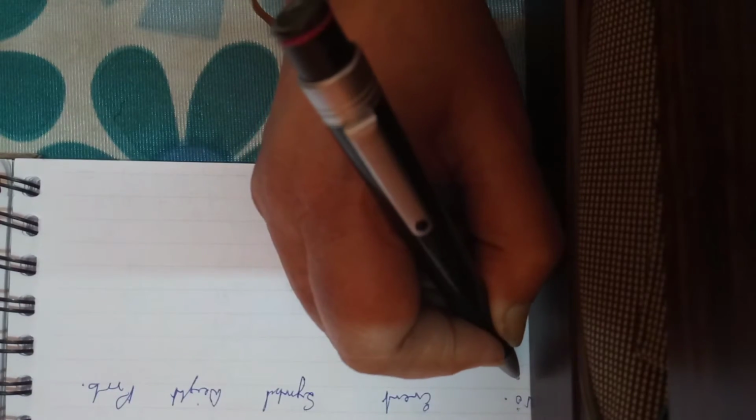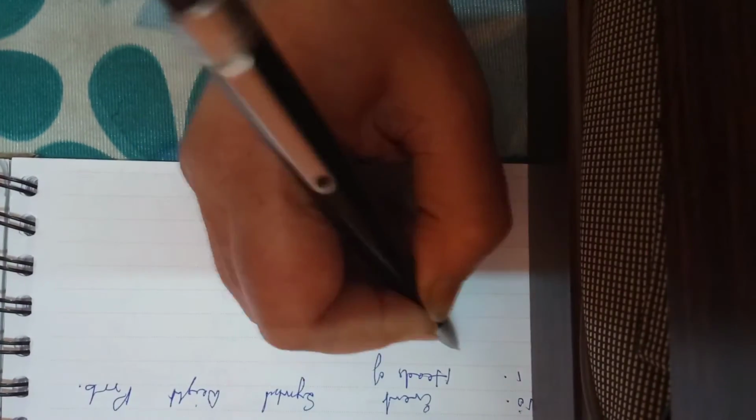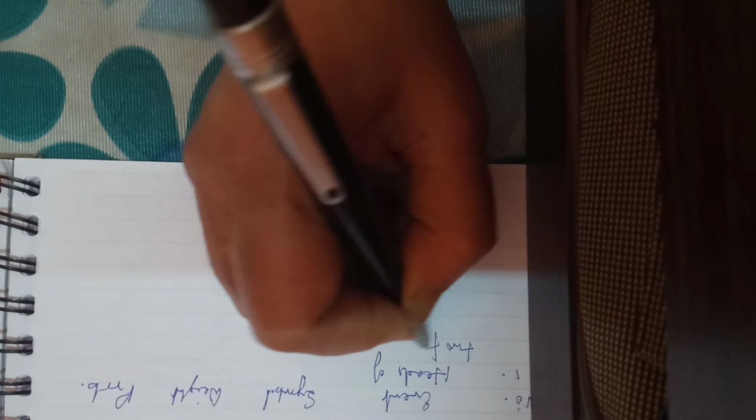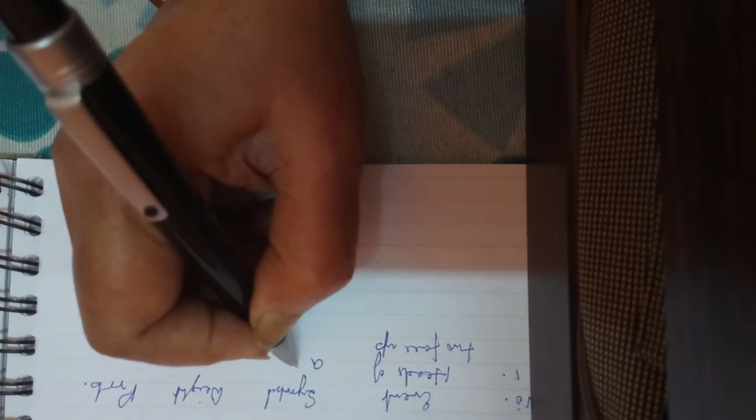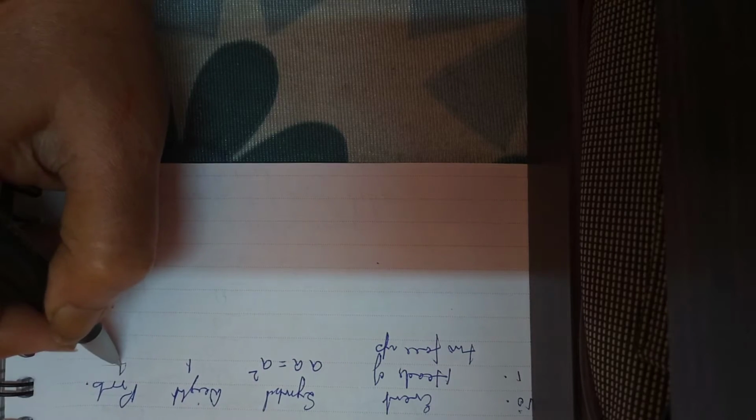So if number is 1, heads of 2 face up, what do you get? A, which is equal to A square. Weight is 1. Probability is 1/4.